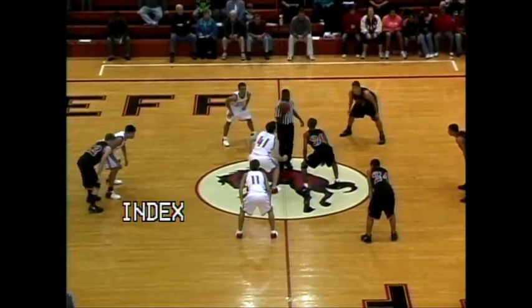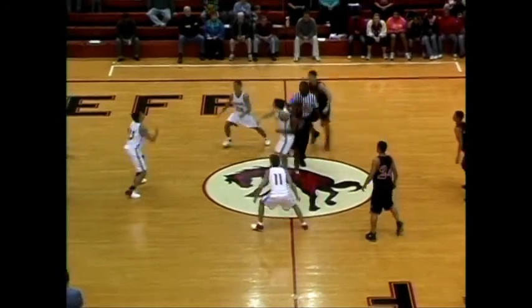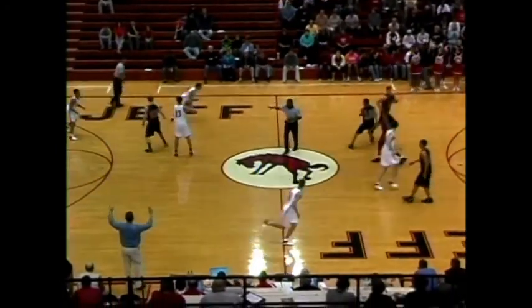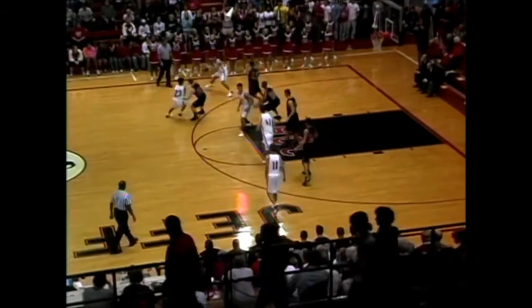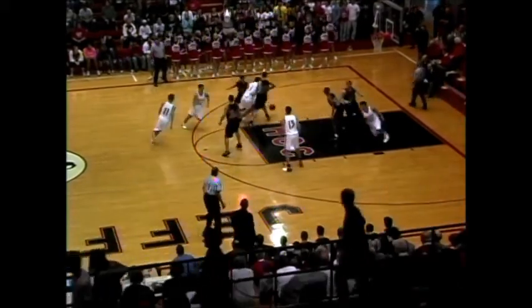Ready to get night number 2 of the JMC Hoops Classic underway. And Twin Lakes has the ball in the backcourt. Chandler Hassan won the tip, and he gives it back to Versio Martinez as he's into the front court. He's picked up by Blaine Cover. Man-to-man defense by the Broncos.